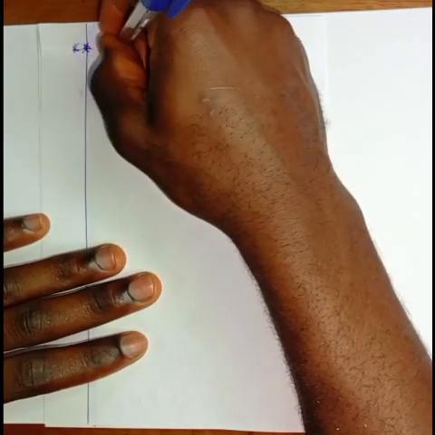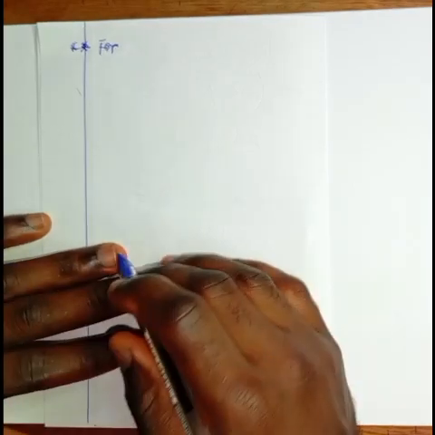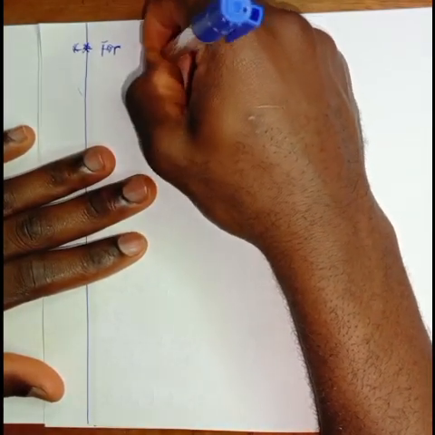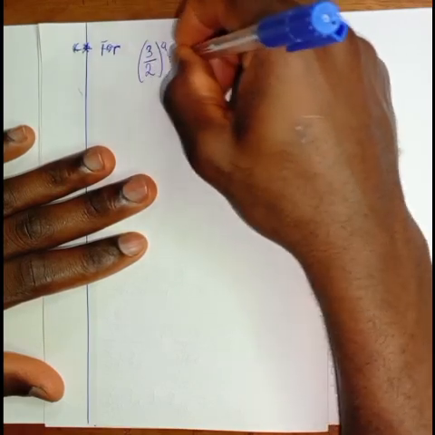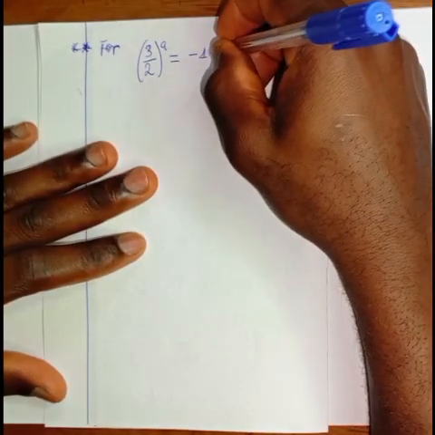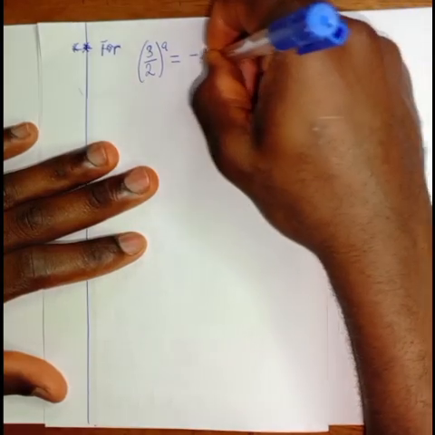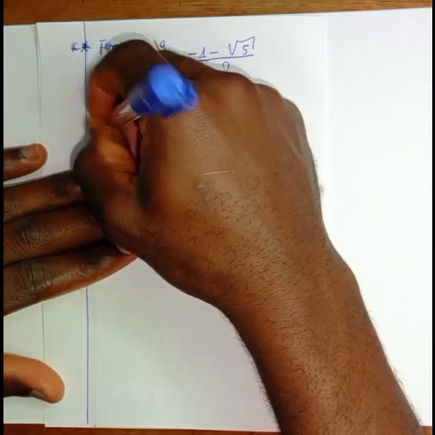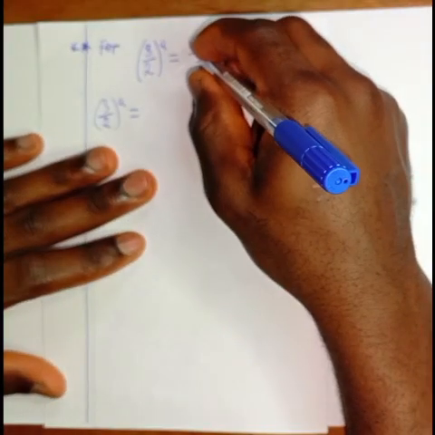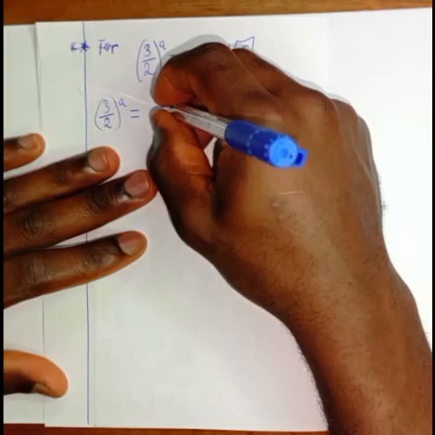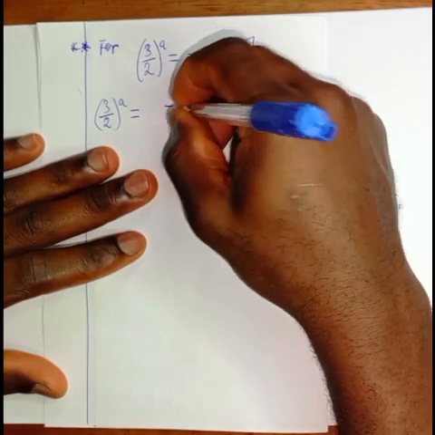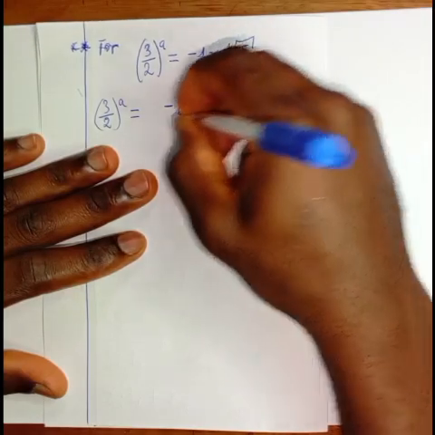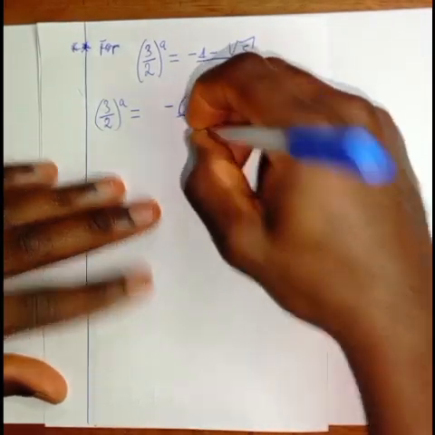Now we take the next one. 3 over 2, all this raised to the power a is equal to the negative 1 minus root 5 on 2. If we take this down, this will give us 3 over 2, all this raised to the power a is equal to, at the numerator here we can factor out negative 1. Factor out the negative 1. This will give us negative, 1 plus root 5 in brackets all over 2.